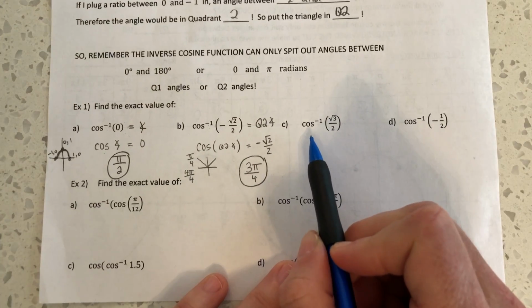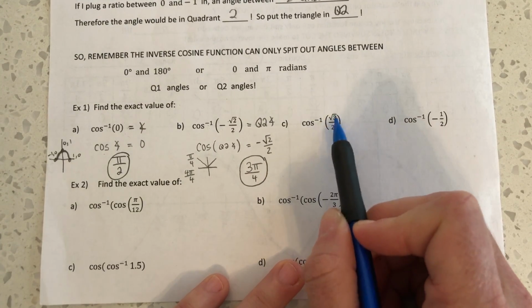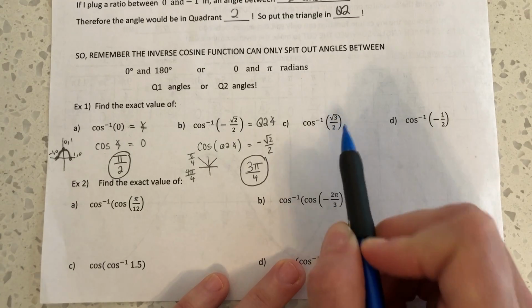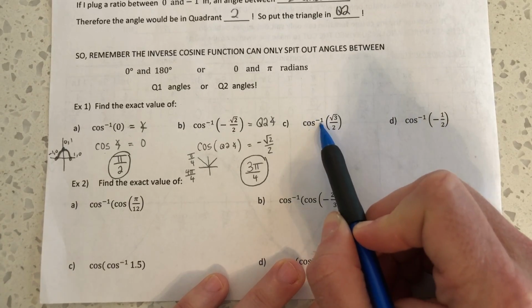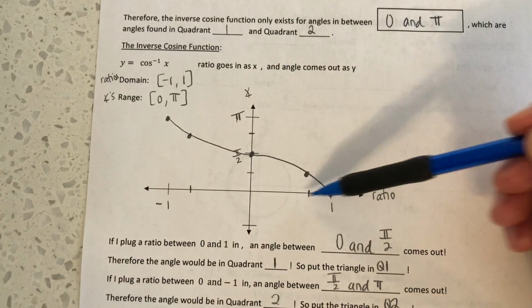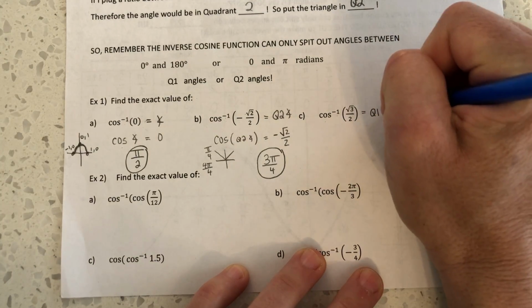What if they asked you, what is the inverse cosine of root 3 over 2? Well, root 3 over 2 is about 0.86, so it's definitely a ratio between 0 and 1. So it's a good ratio. Guys, look at what they're saying. When you take the inverse cosine of a positive ratio, we know the answer is going to be a quadrant 1 angle. I already know this is a quadrant 1 angle.